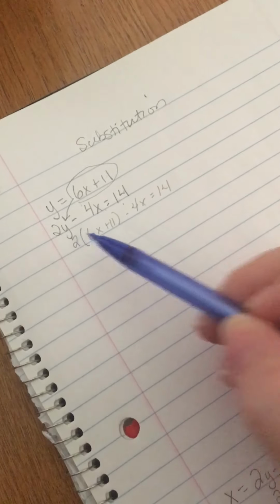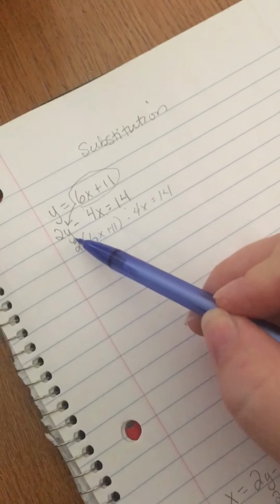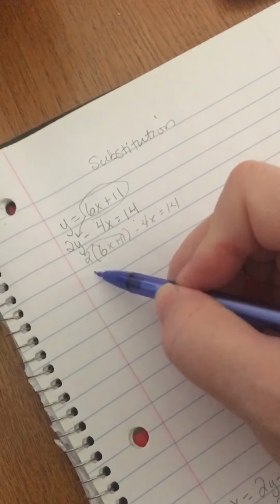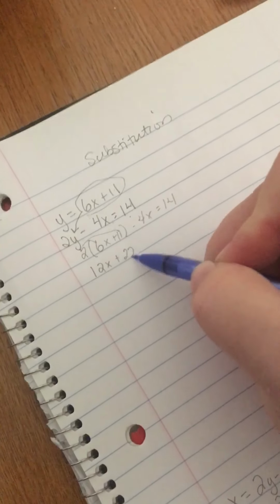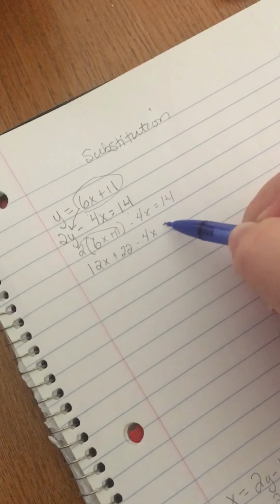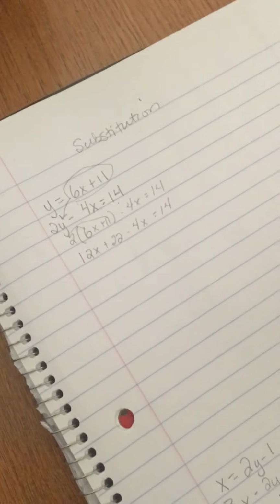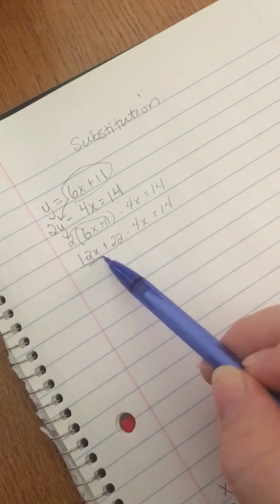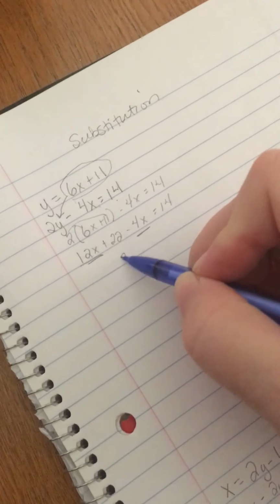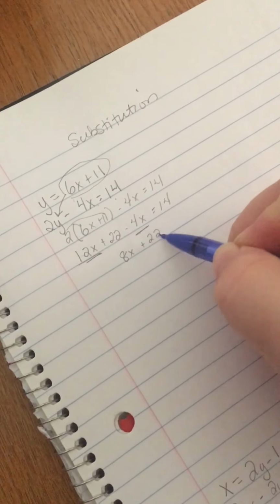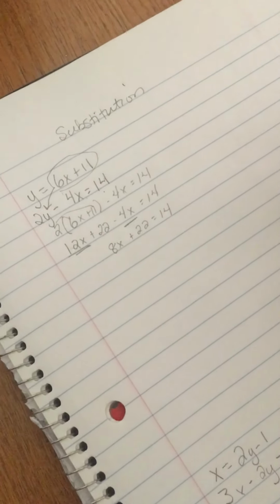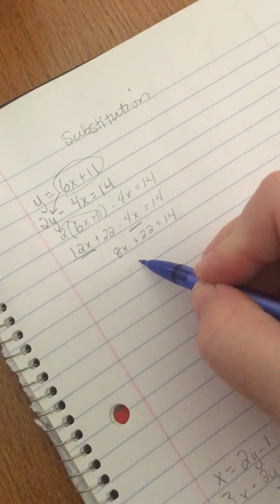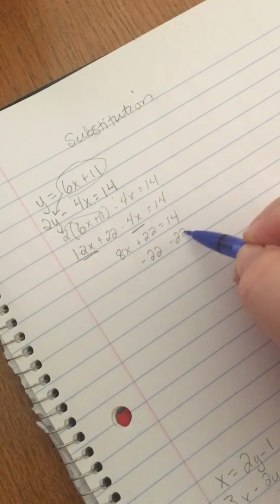Now we know that when I see a number in front of parentheses, that means to distribute. So I have 12x plus 22 minus 4x equals 14. Once I distribute, now I have to combine my like terms. 12x minus 4x is 8x plus 22 equals 14. Two-step equation time, minus 22 on both sides.